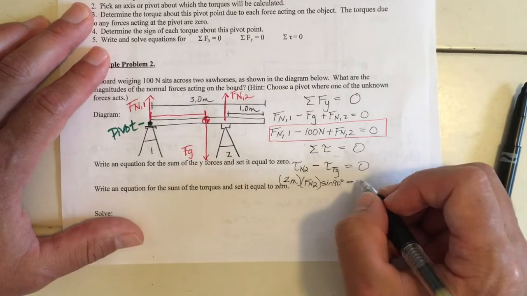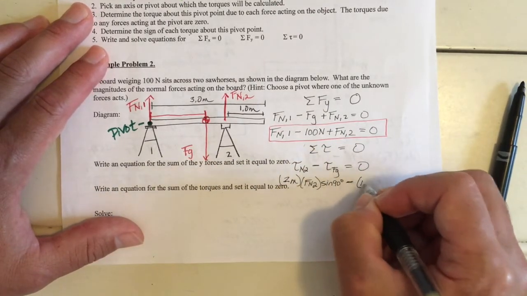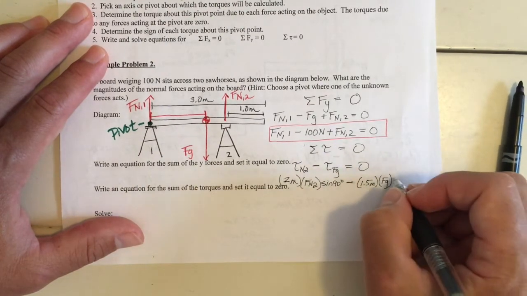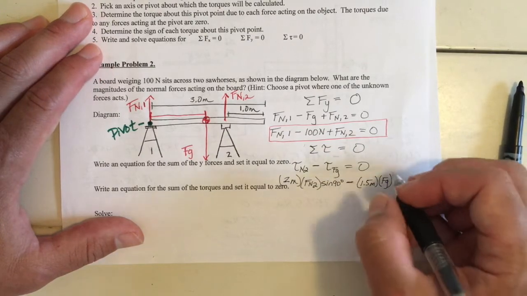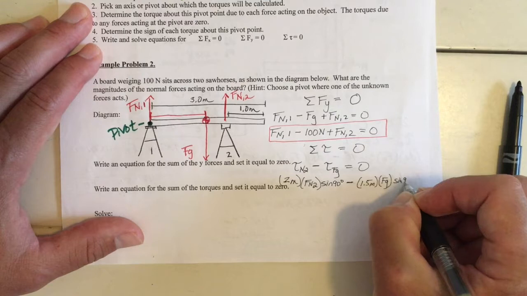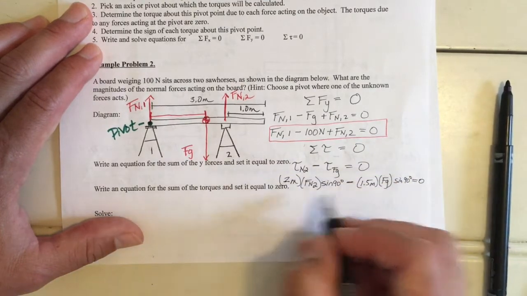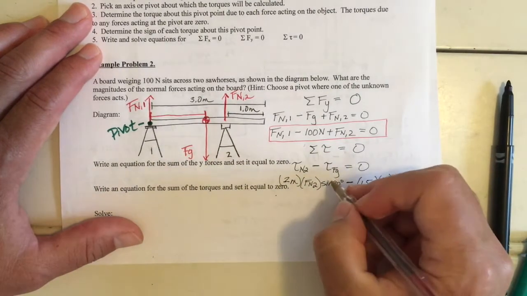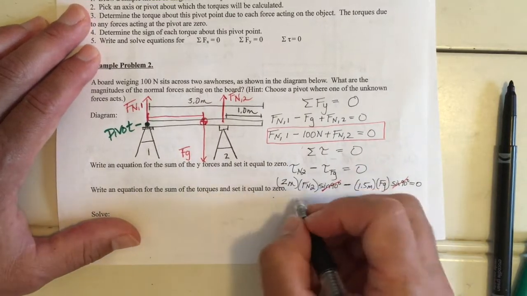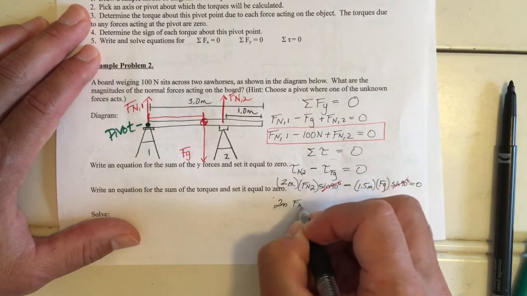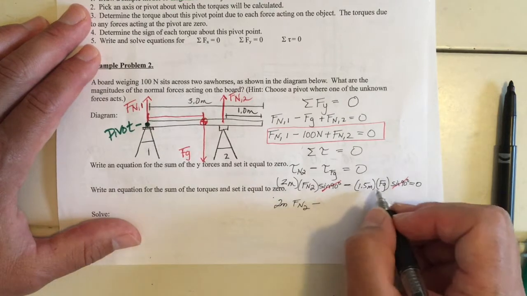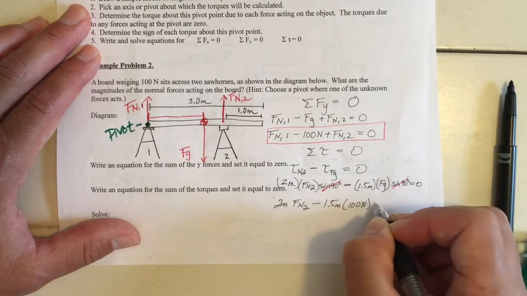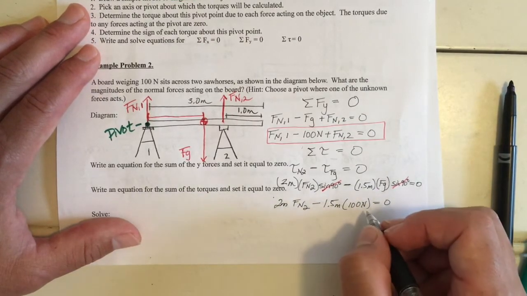Not all these problems are going to be this easy. So the next one is going to be 1.5 meters times Fg, which I do know Fg, but I'm going to go ahead and just write that, times sine 90. Okay, let's go ahead and plug in Fg. We get rid of these sine 90s, they just become 1. So we get 2 meters times Fn2 minus 1.5 times 100 equals 0. 100 times 1.5 is 150.